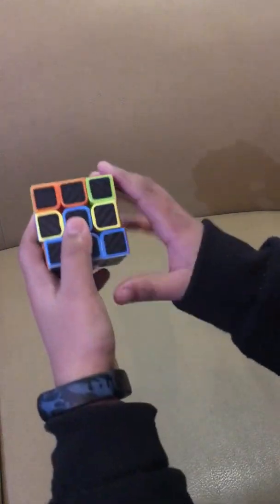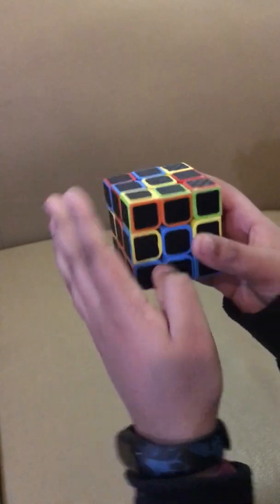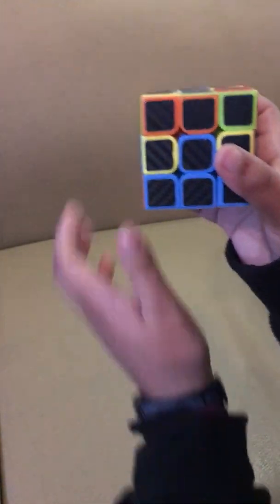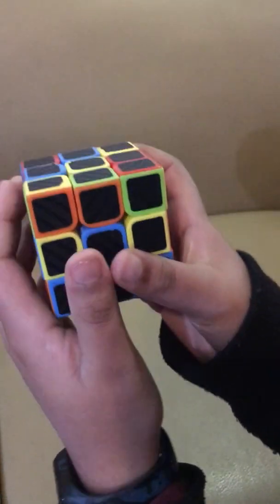Okay, so we will continue from where we left last time. So now we have to do this layer, right? This second layer also. Okay, so how can we do that?